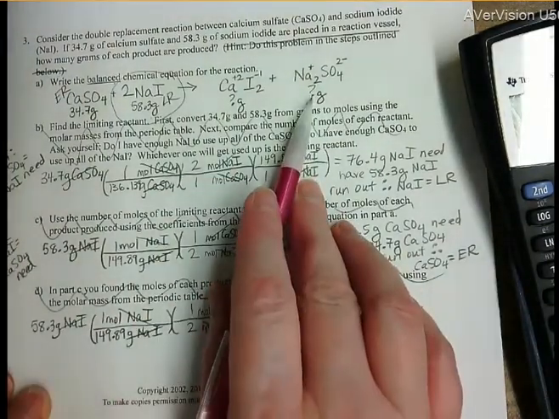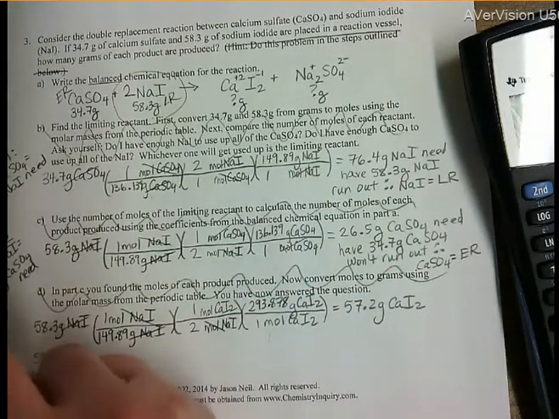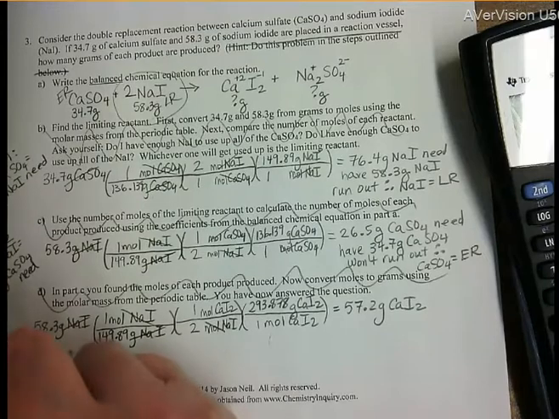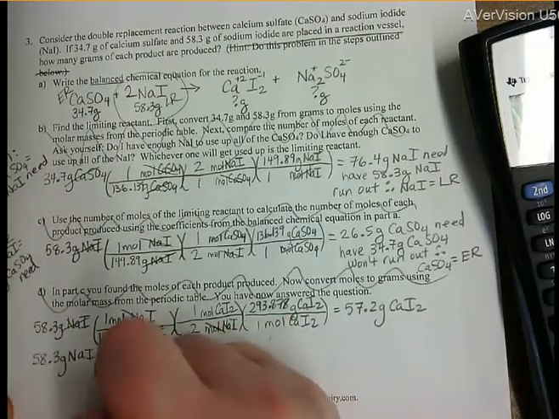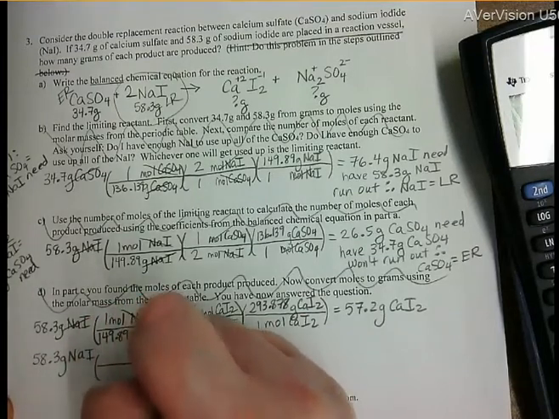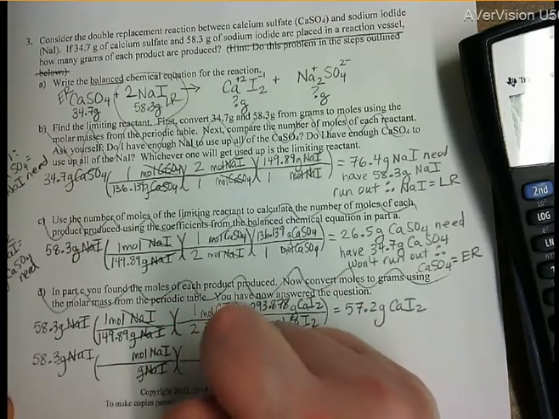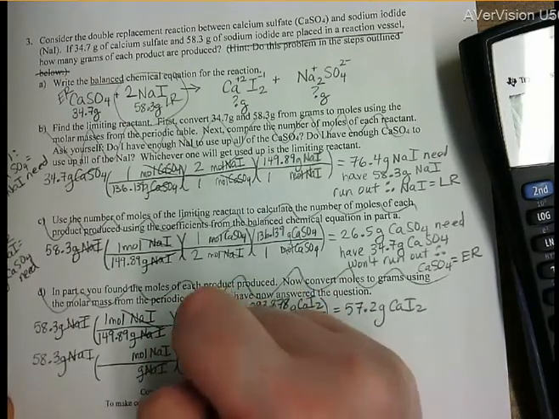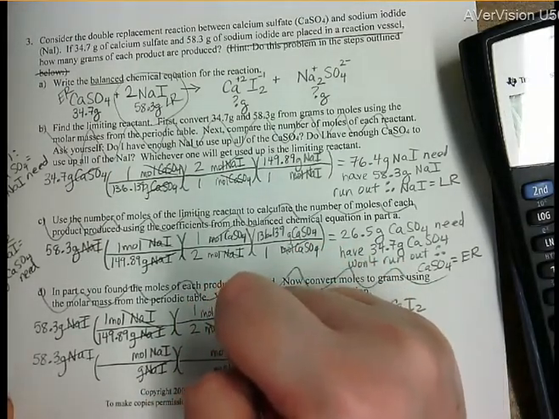I want to calculate the mass of my other product. So again, I still have to start with my limiting reactant, which is my sodium iodide. Again, I'm going to use my molar mass to convert to moles. I'm going to use my mole ratio to convert to my other compound, which is my sodium sulfate.